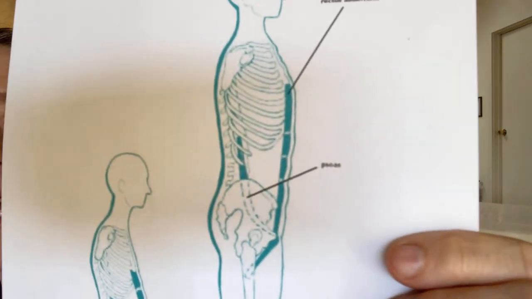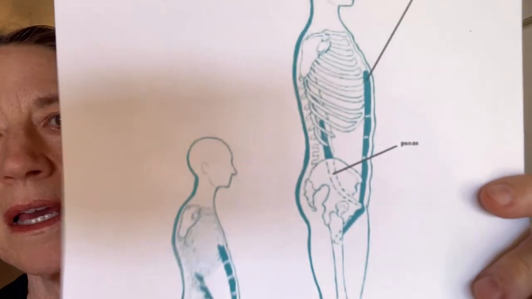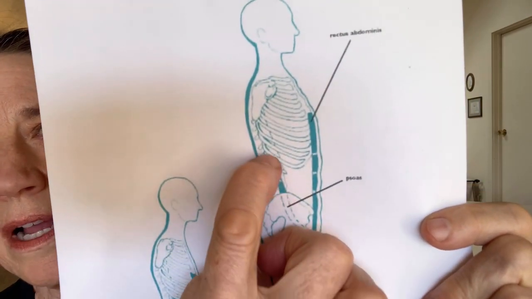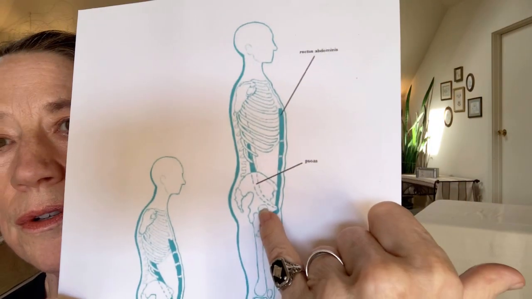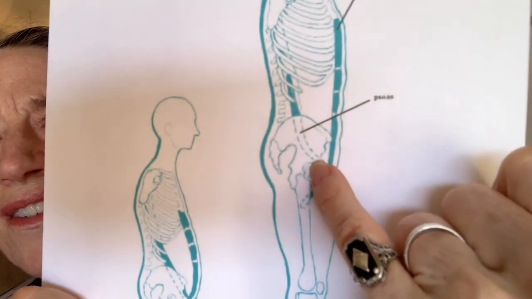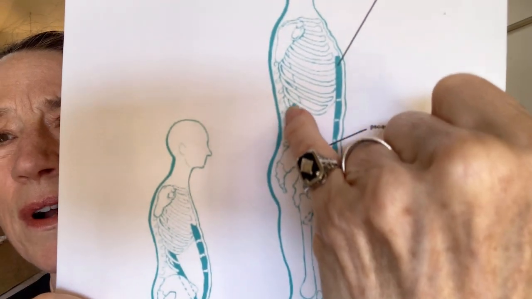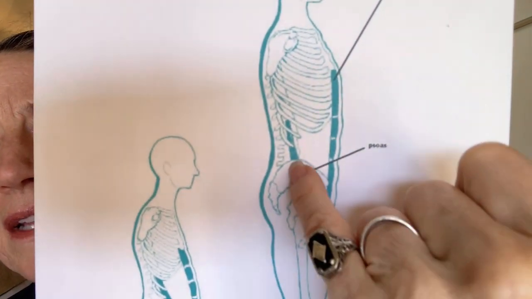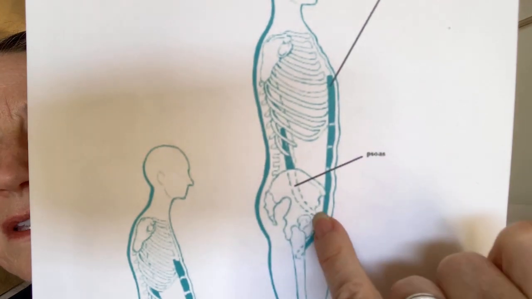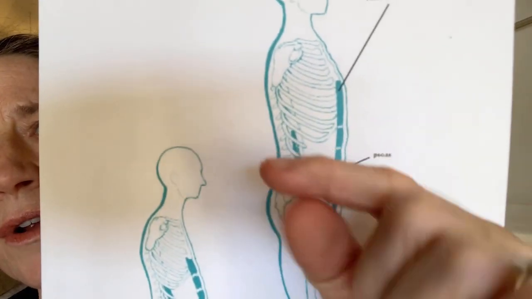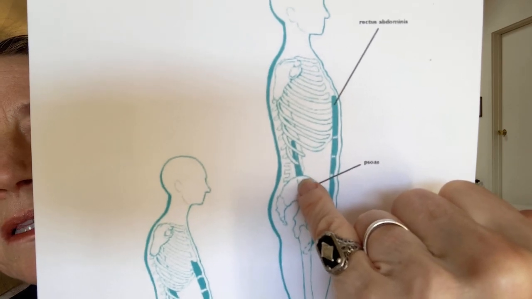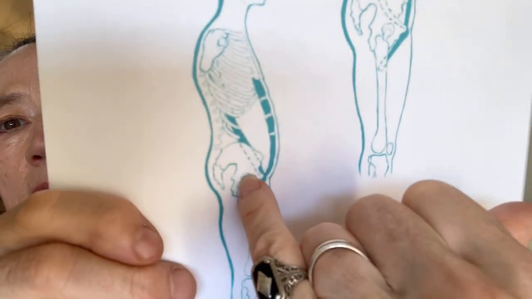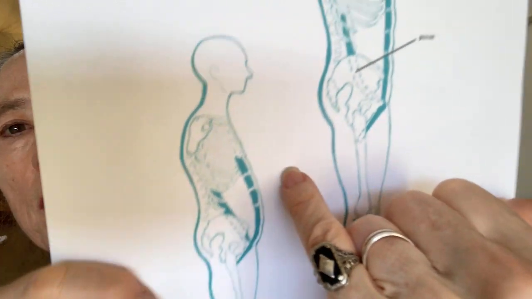Now look at a person here whose psoas is long and falling back. There's a dotted line here that shows you the psoas underneath that side of the pelvis. Look at the distance between the lowest rib and the top of the pelvis versus this lowest rib and the top of the pelvis.